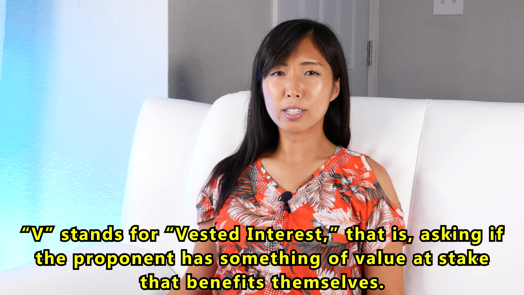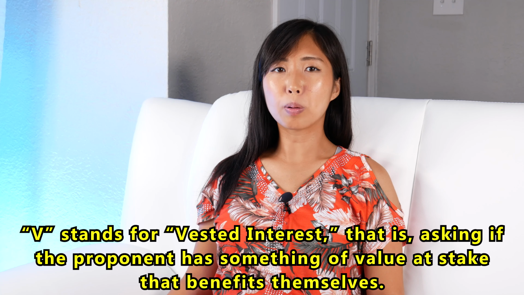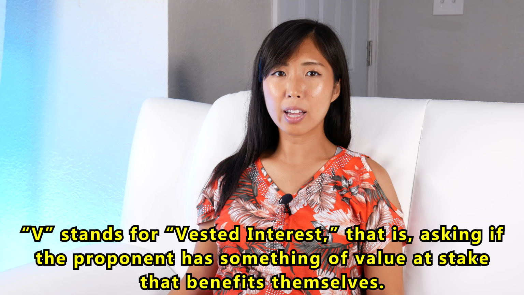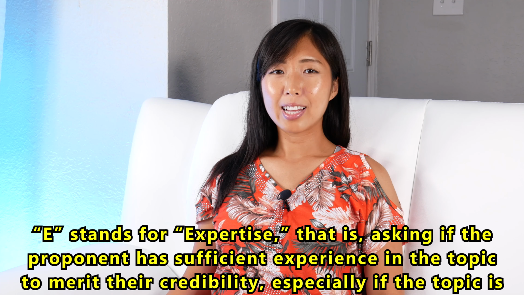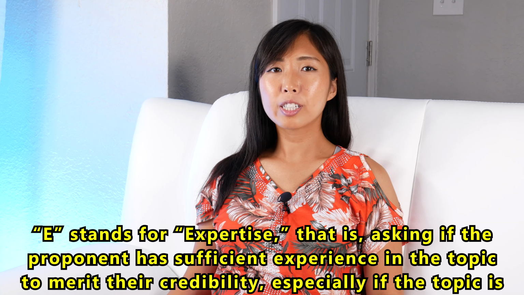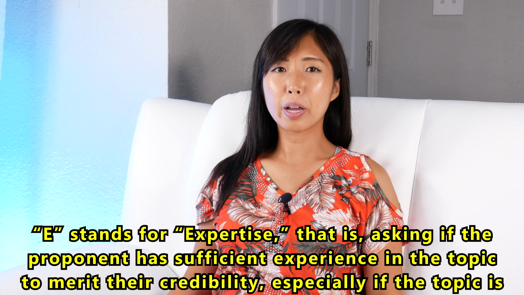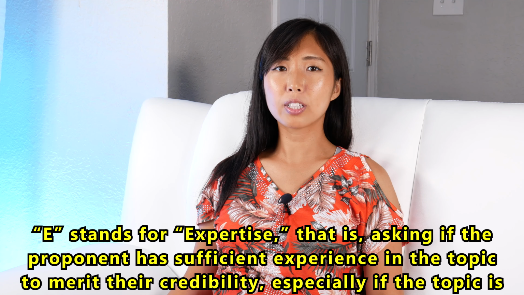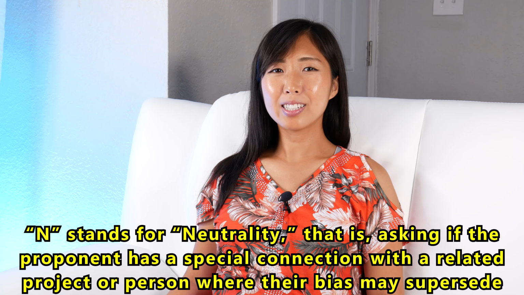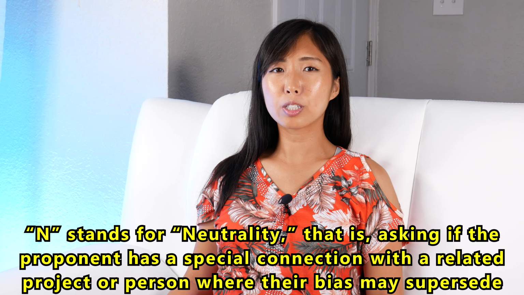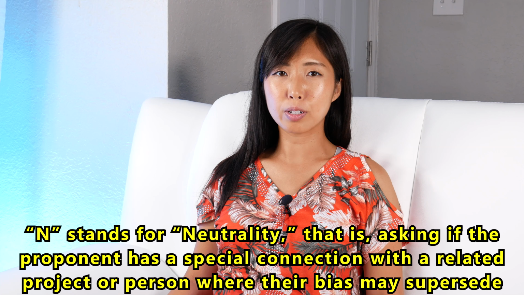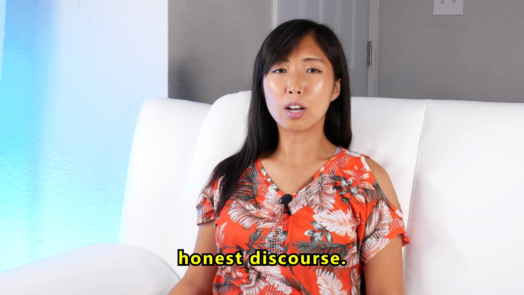V stands for vested interest. That is, asking if the proponent has something of value at stake that benefits themselves. E stands for expertise. That is, asking if the proponent has sufficient experience in the topic to merit their credibility, especially if the topic is highly technical. N stands for neutrality. That is, asking if the proponent has a special connection with a related project or person where their bias may supersede honest discourse.